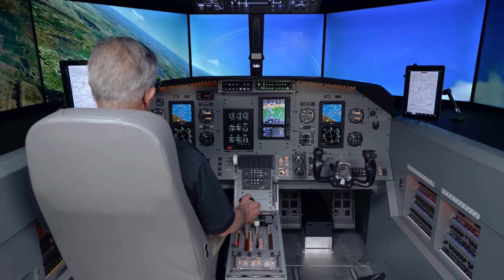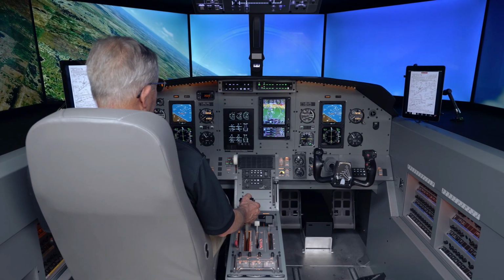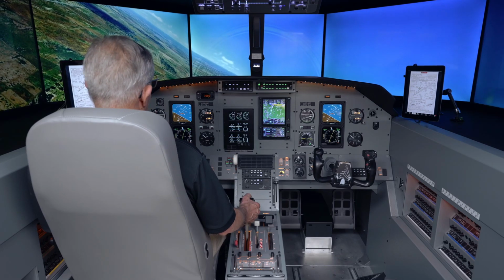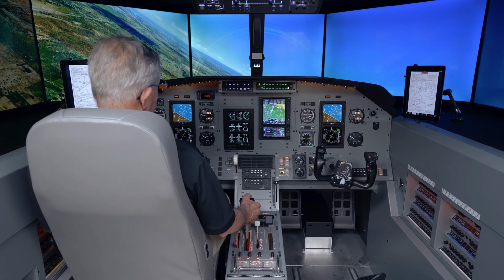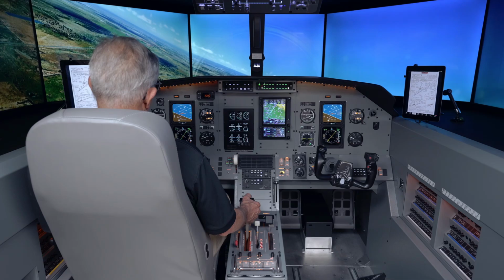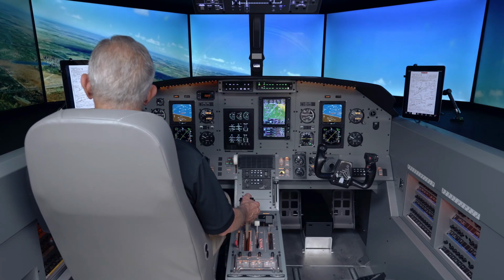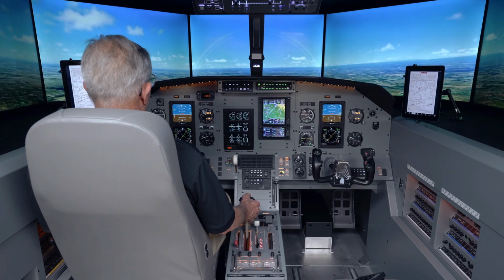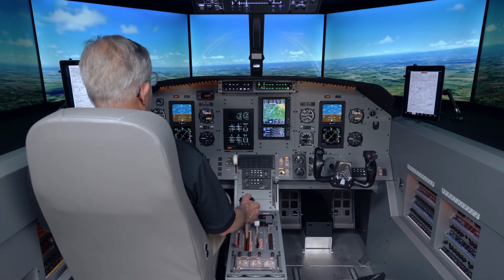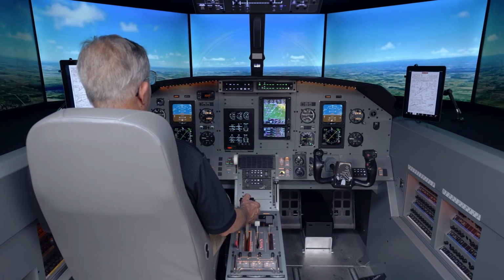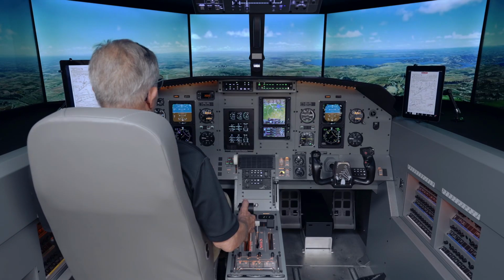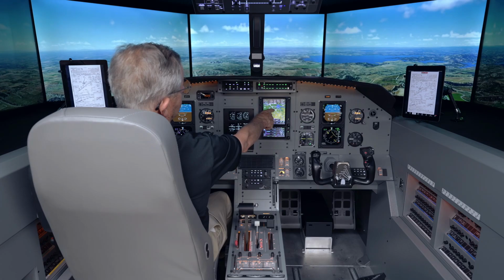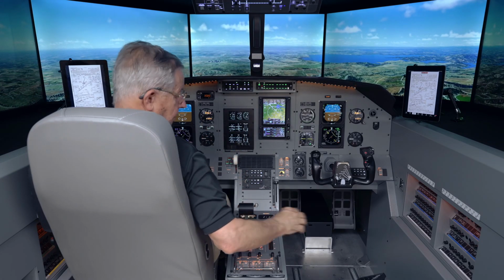We'll now start to maneuver the airplane for a GPS approach with autopilot engaged. It lets you see how the simulator performs that. We'll go on up to 3,000. And here we can see we're on radar vectors to the GPS final approach.